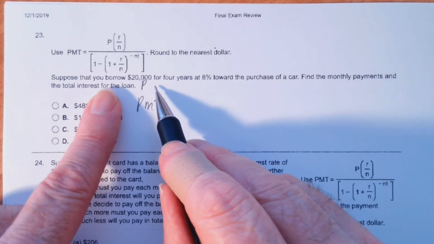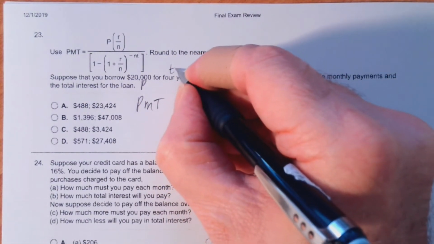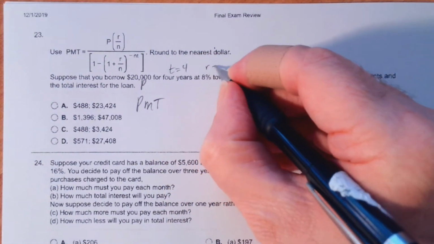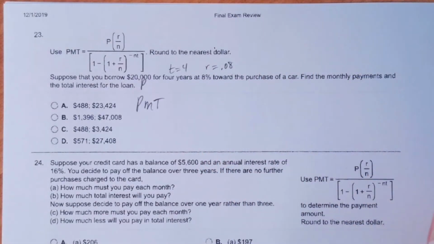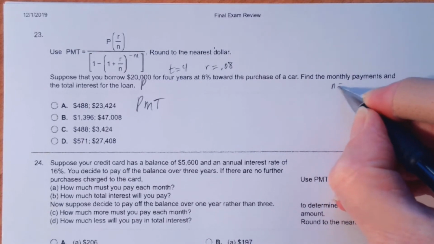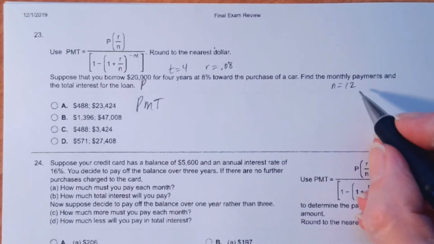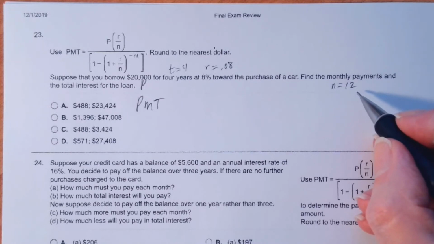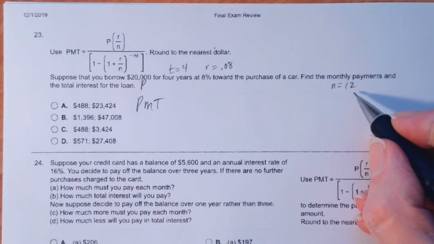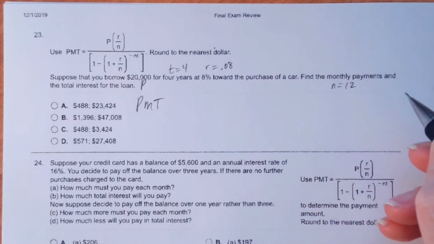also referred to as the principal value, for 4 years, so our time is 4. R is 8%, or 0.08, written as a decimal. Find the monthly payments. Now if you're making monthly payments, that means your N is 12 in the formula here. Actually, that's not the way I want to say it. It's just because this is the number of payments per year. And then total interest, we're supposed to find the monthly payments and the total interest for the loan.